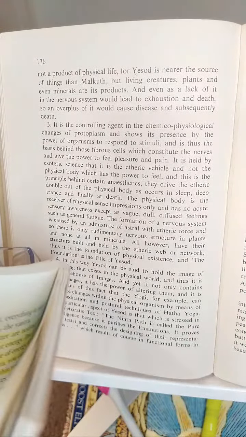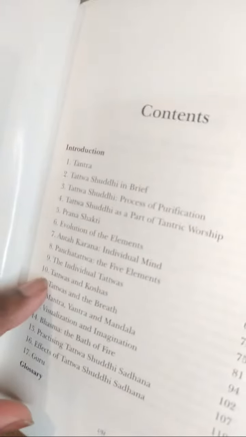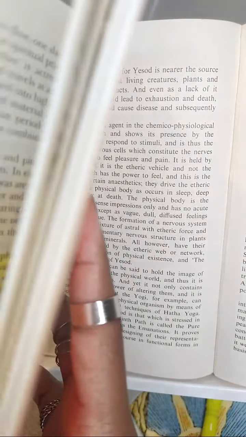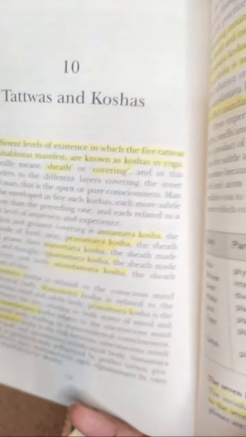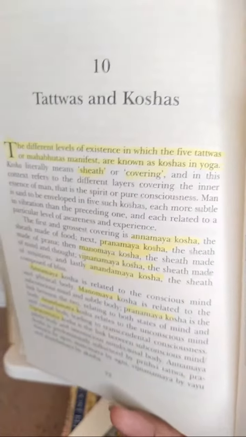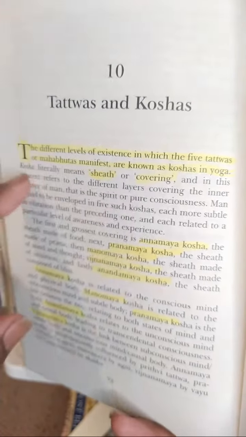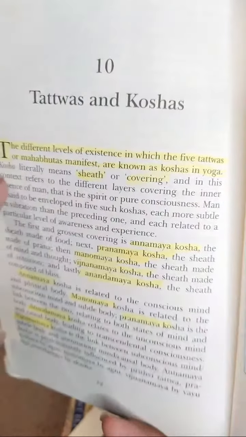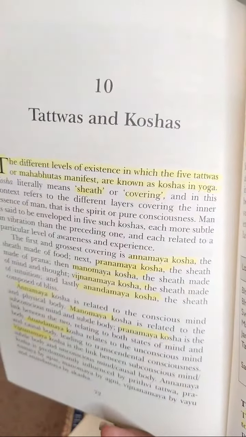Alright, so instead of drawing that chart, I'm just going to show you in Taught with Shooty where it is. So we've got chapter 10, Tattvas and Koshas, page 72. And on page 72, I'm just going to go over this briefly. She mentions the Koshas, which are the 5 bodies. What she says here is the different levels of existence in which the 5 tattvas or mahabhutas manifest are known as koshas in yoga. Kosha literally means sheath or covering, and in this context refers to the different layers covering the inner essence of man, that is the spirit or pure consciousness, Purusha.